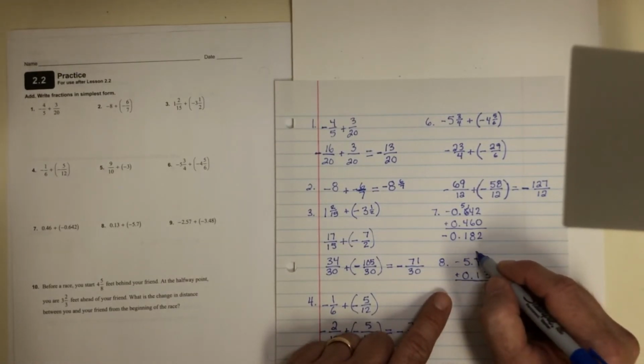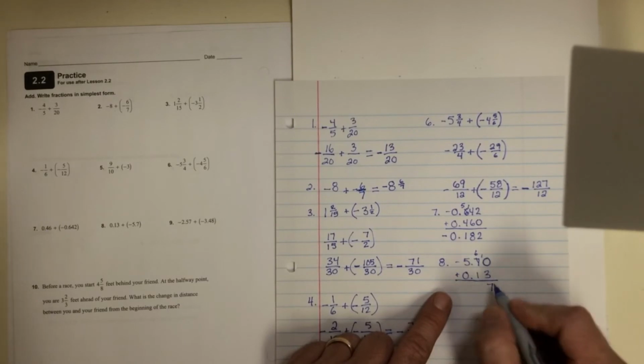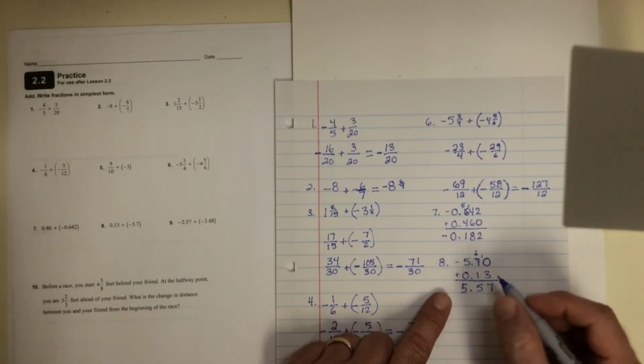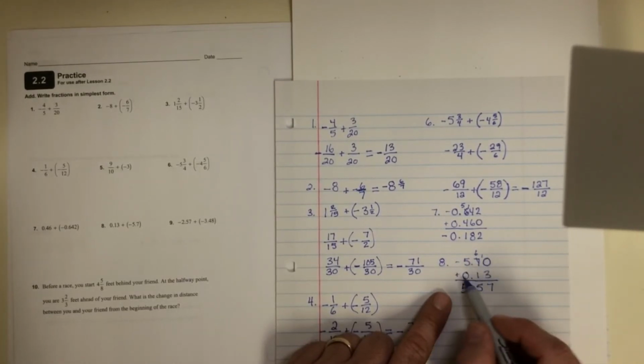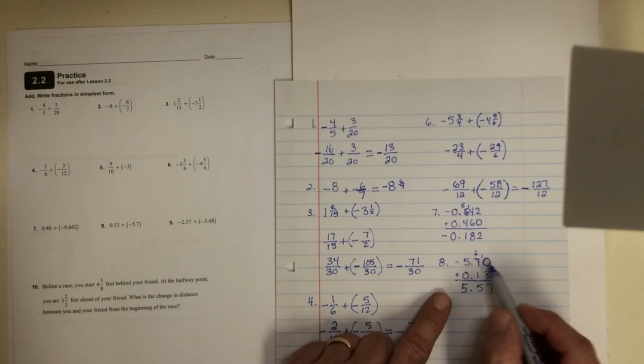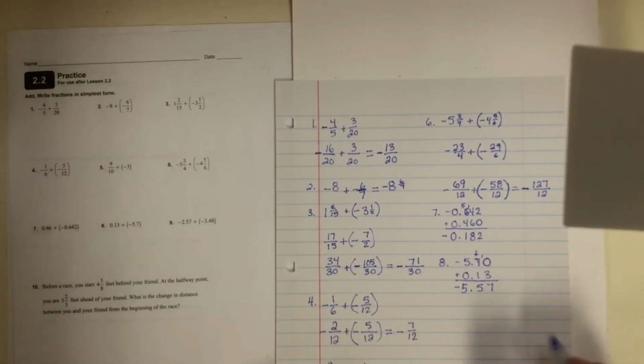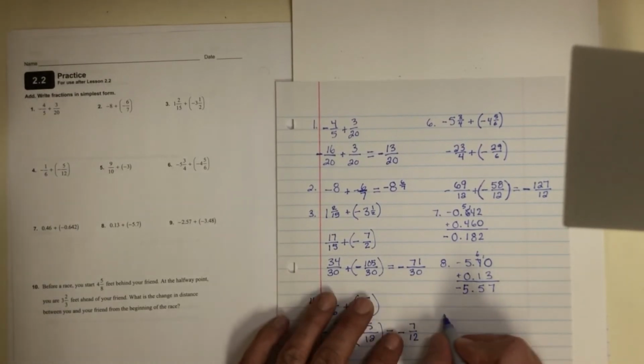Then I have to borrow. 10 minus 3 is 7. 6 minus 1 is 5. Bring down the decimal. 5 minus 0 is 5. And my negative had the larger absolute value. My 5.7 was negative, so my answer is negative. Negative 5 and 57 hundredths.